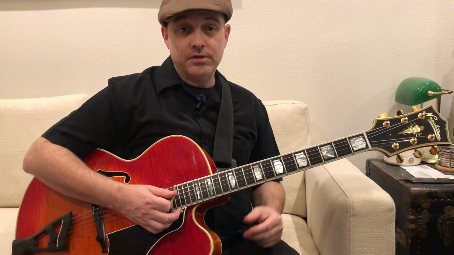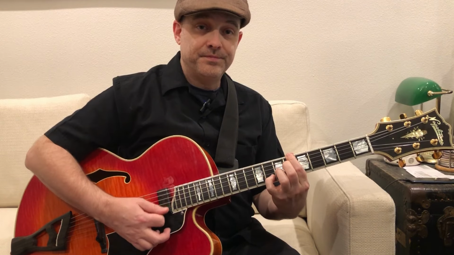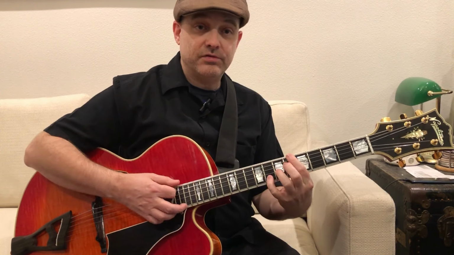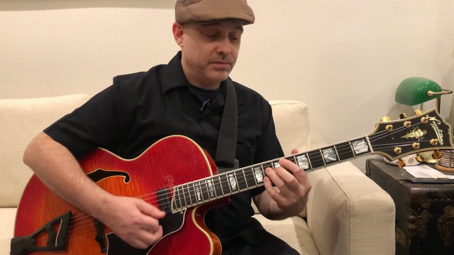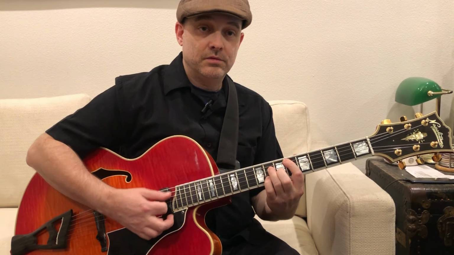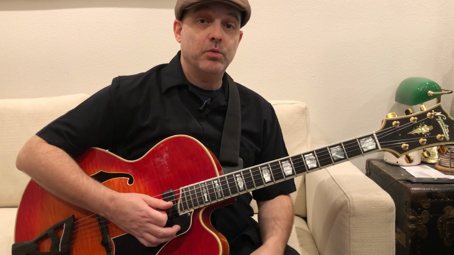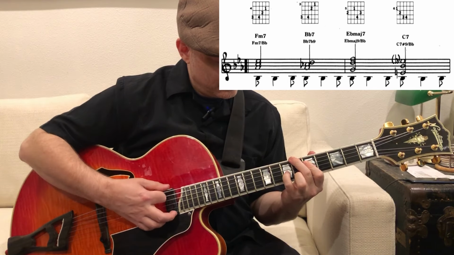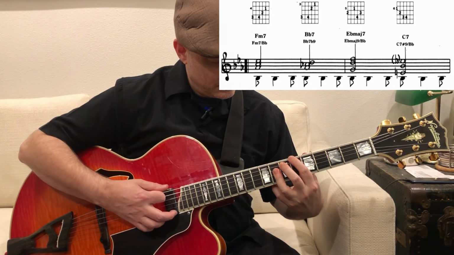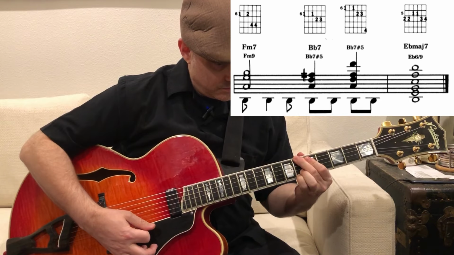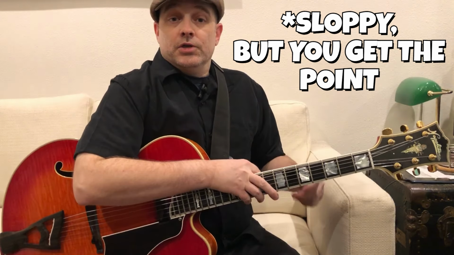If you wanted to extend this cycle a little bit, you could do 2, 5, 1, 6, back to 2, 5, 1, back to 5, just start your tune. So here's that second example with the pedal tone. So that gives you some more melodic playing going on. It breaks up the static chords.